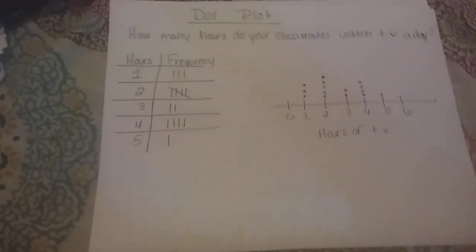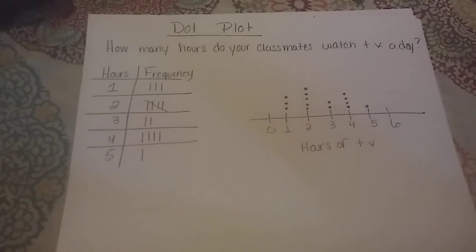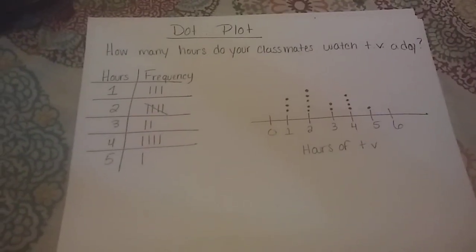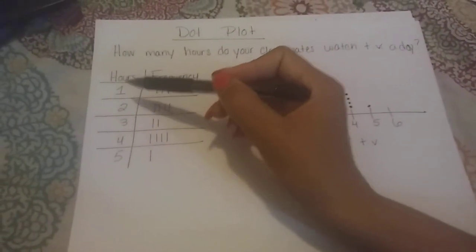Let's now look at dot plots. Dot plots are the same thing. So let's say our question was, how many hours do your classmates watch TV a day? You're going to go ahead. The only difference for dot plots is you're not making a group. We're going to do it individually.